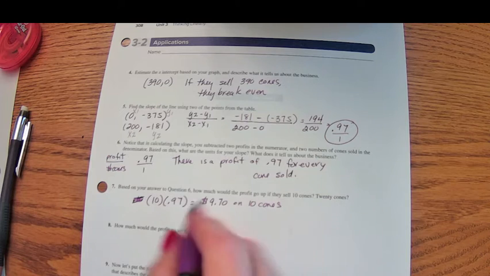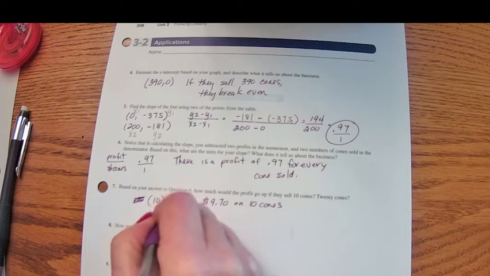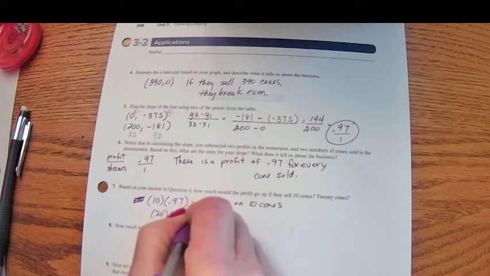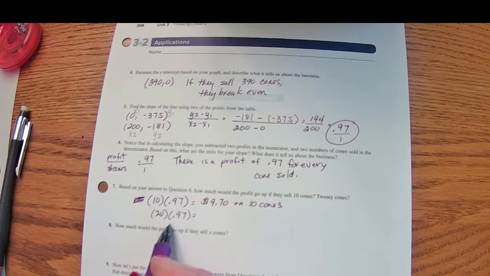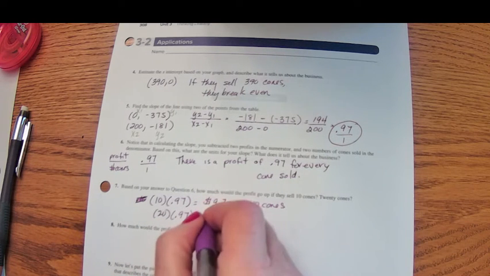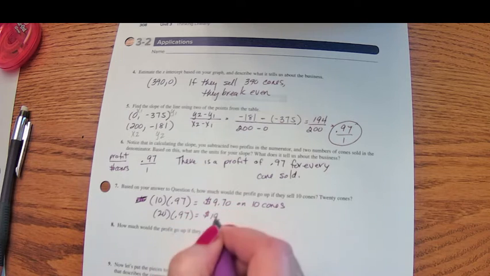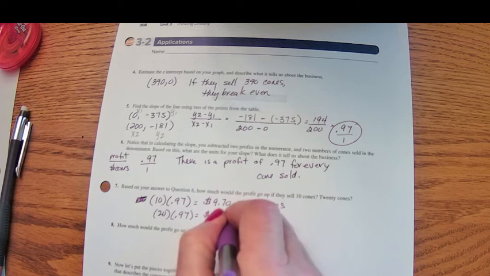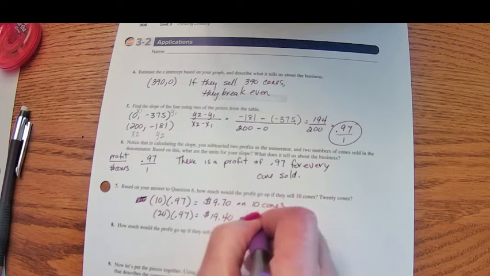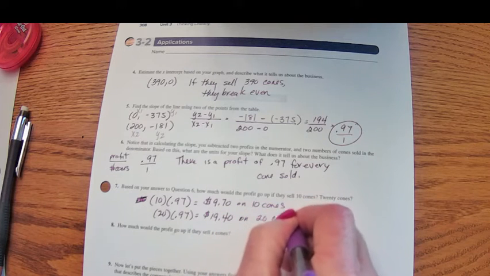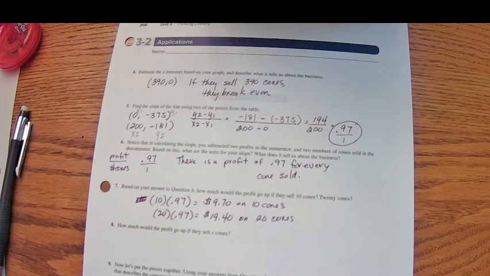How about on 20 cones? 20 times 0.97, that's $19.40. A profit of $19.40 on 20 cones.